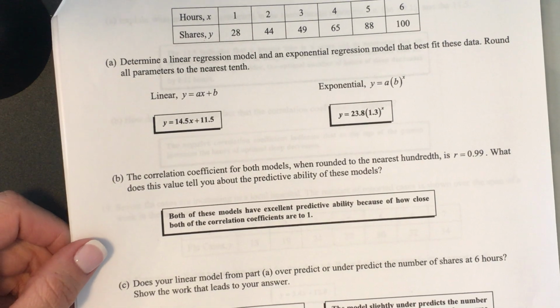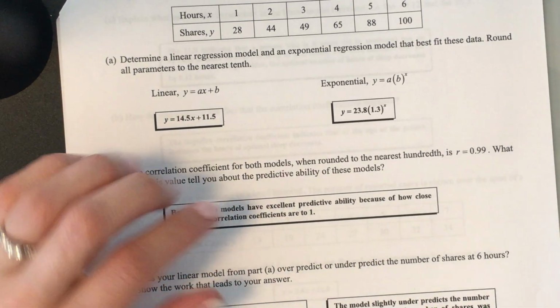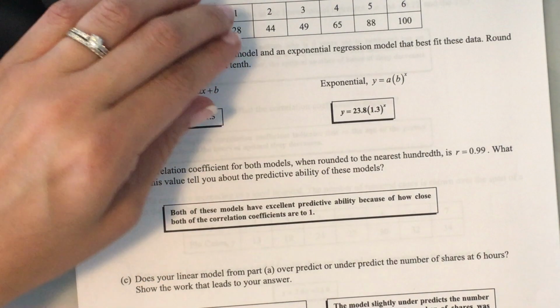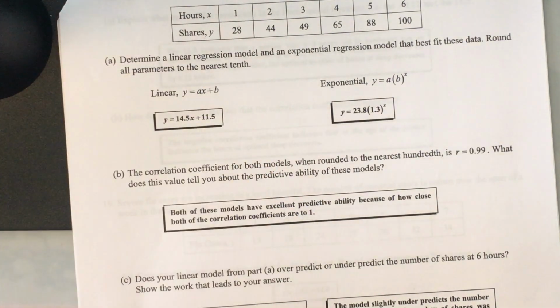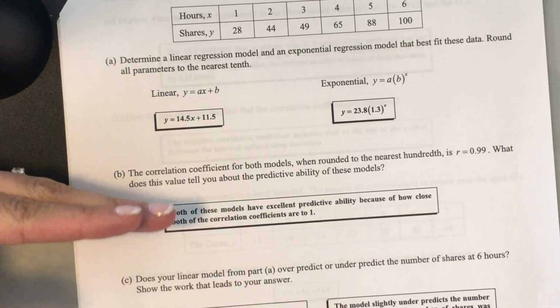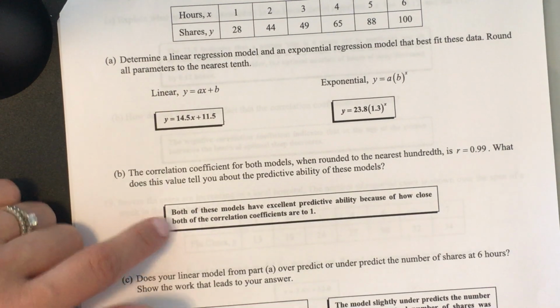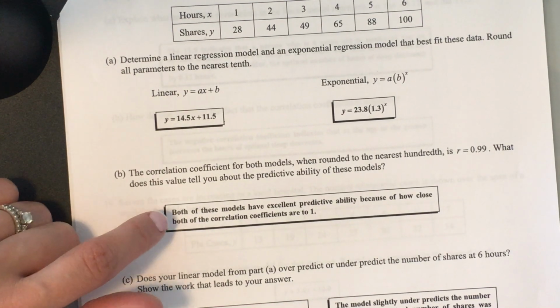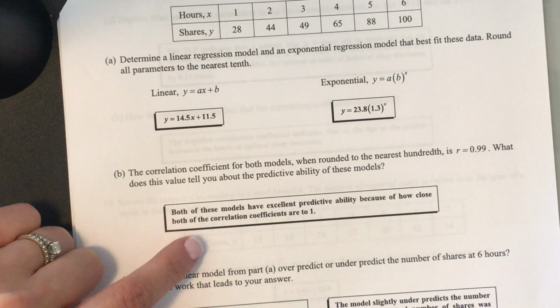What does this tell you about the predictive ability of these models? Remember, the 0.99 is saying that these points are highly correlated to one another, so they are going to be very good at predicting. So both these models have excellent predictive ability because of how close they are to 1.